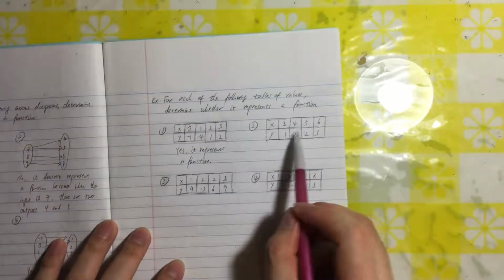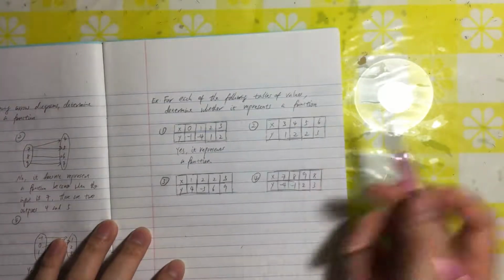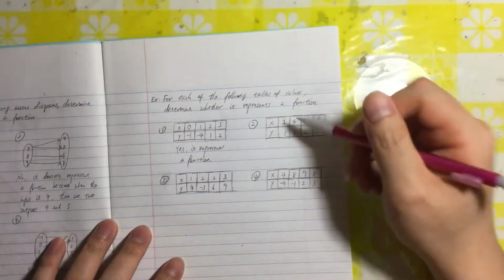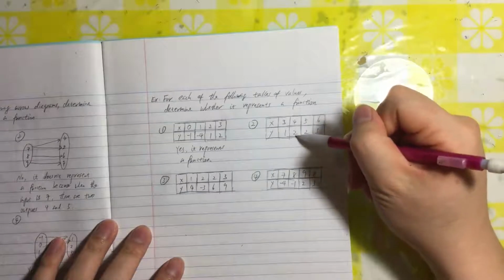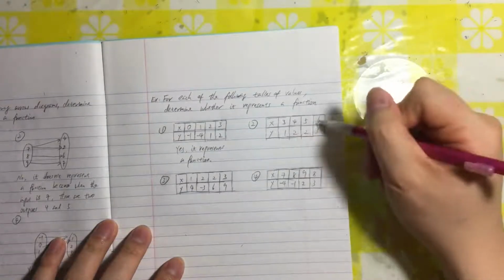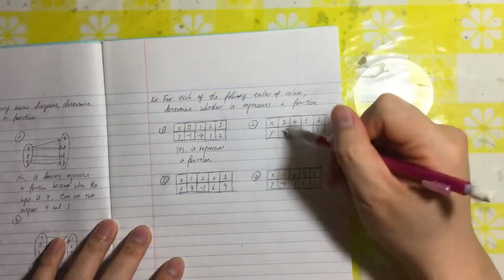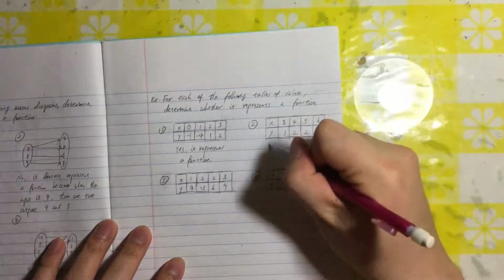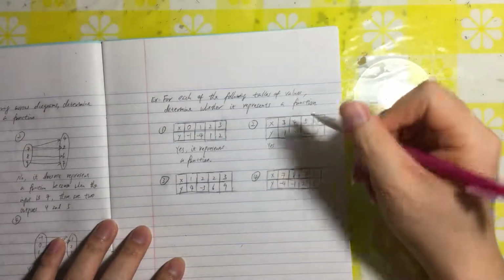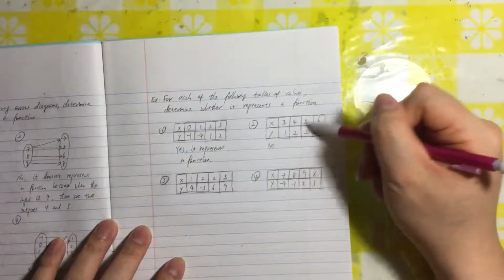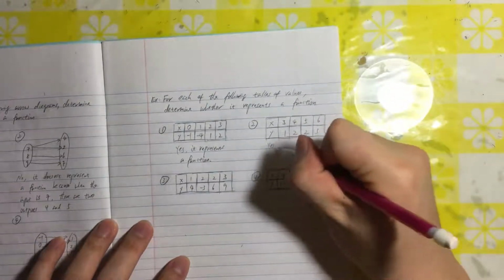Second table here. First row always represents input. Second row always represents output. Here, when the input is 3, output is 1. When the input is 4, output is 2. When the input is 5, output is 2. When the input is 6, output is 3. So for every input, there's exactly 1 output. So yes, it represents a function. The output could be the same. When we input 4 and 5, output could be the same. But for every input, there's exactly 1 output.